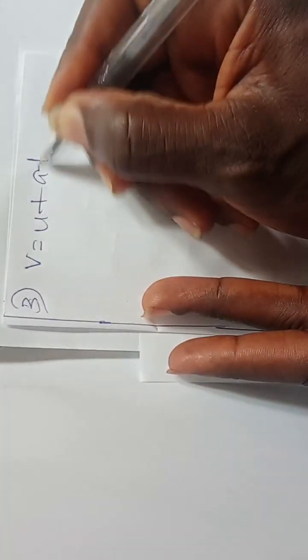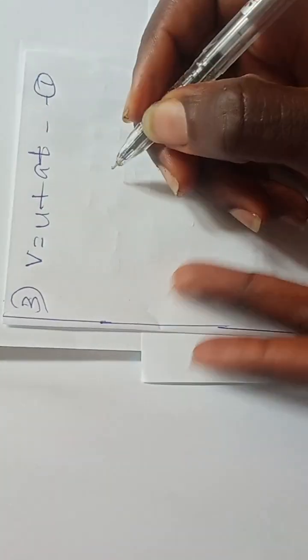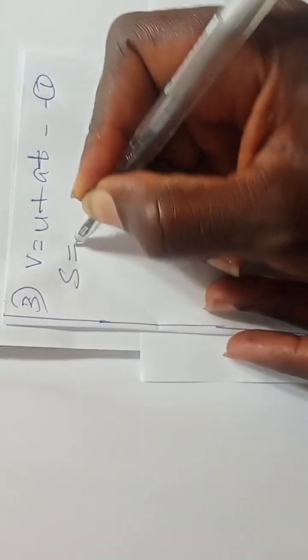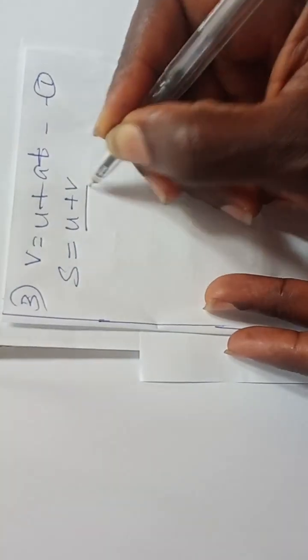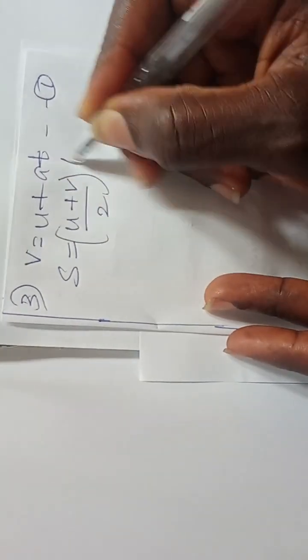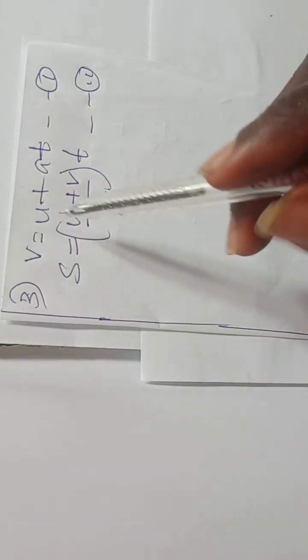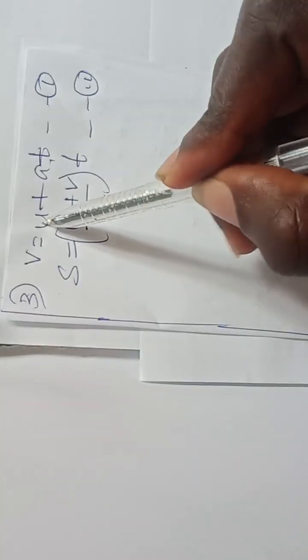Now let's continue. So equation 3 now, the third one. Don't forget, our first equation is v is equal to u plus at. That is our equation 1. The second equation is s is equal to (u plus v) all over 2, all into bracket t. That is our equation 2. Now take note of something. We are going to substitute u plus at for v in equation 2. That is how to get the next one. Just substitute, just like you are doing simultaneous equations.